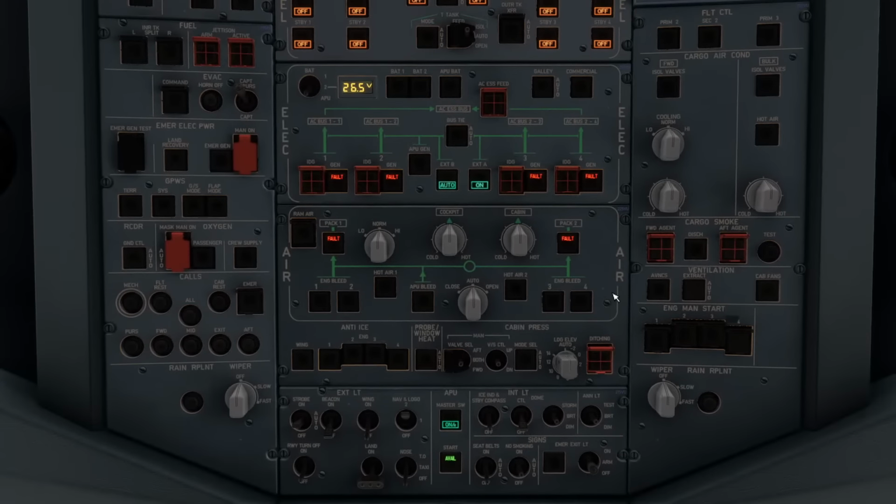Alt and 1 takes us back overhead. Seatbelt signs go to auto or on. External power can come off now. Obviously we were on the APU some time ago. And we can do pushback.